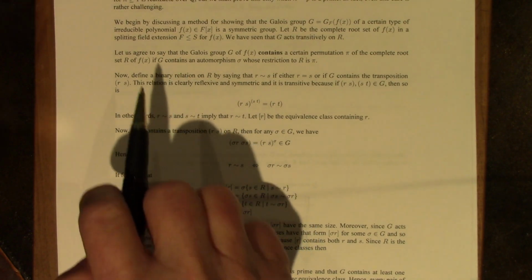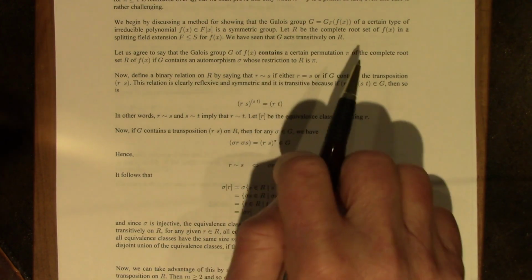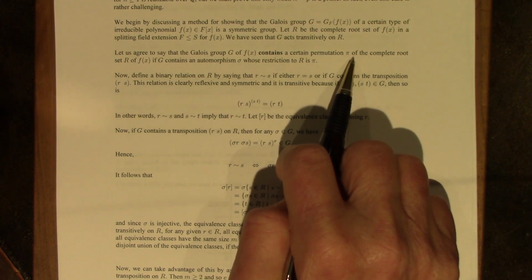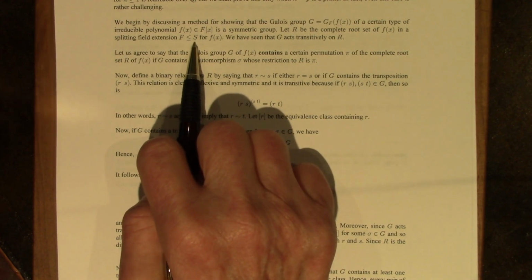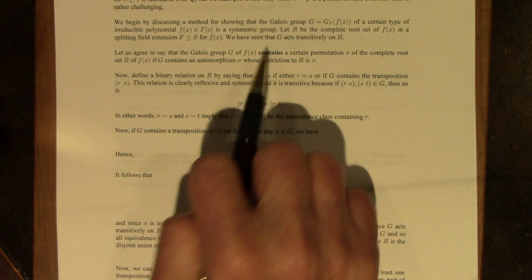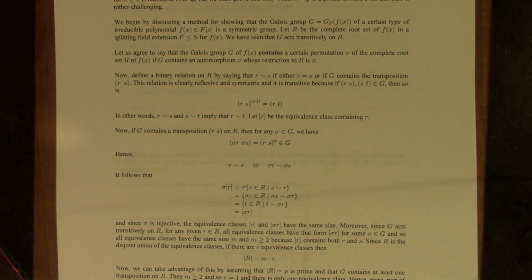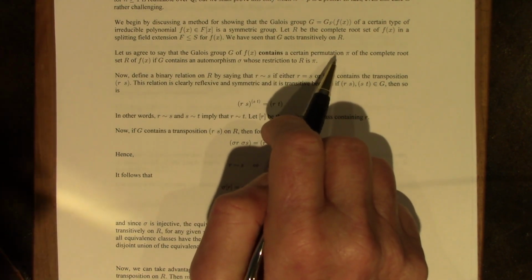Also, just to be perfectly clear, I'm going to say that the Galois group G of f of x contains a certain permutation pi of the root set. But that's not really accurate. It's a little abuse of terminology. G contains automorphisms of the entire field, the top field, in this case S. But when you restrict those automorphisms to R, you get permutations of R. So to say that the Galois group contains a permutation pi of the root set is really to say that G contains an automorphism whose restriction to the root set R is the permutation pi. But it's just so convenient to say G contains a permutation that that's what I'm going to do. But now you understand what I'm really saying.